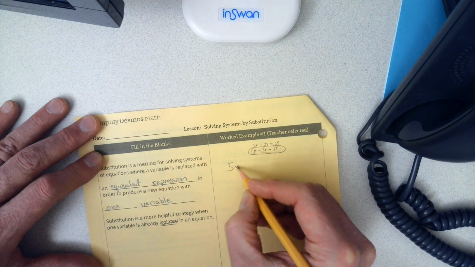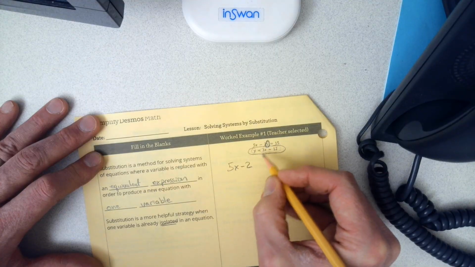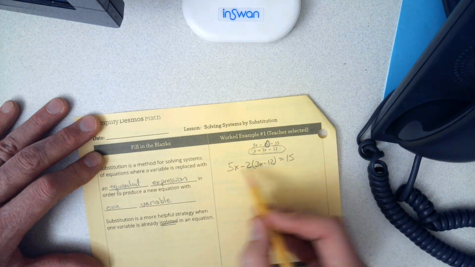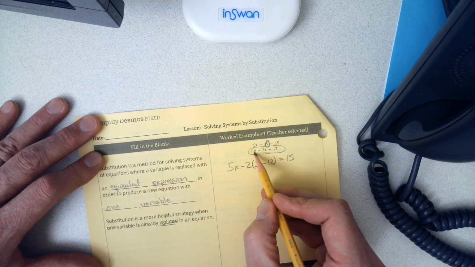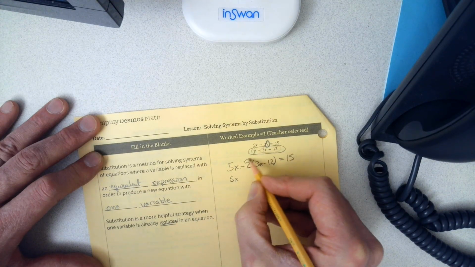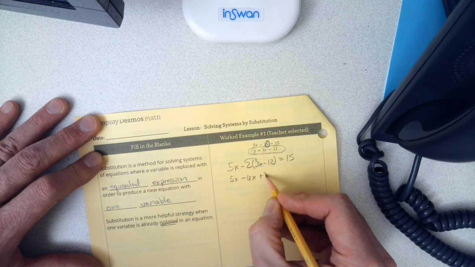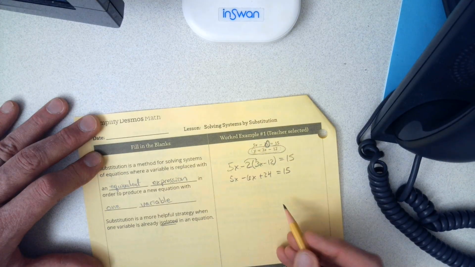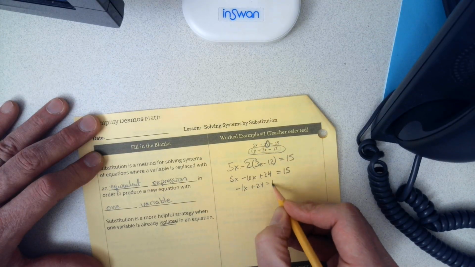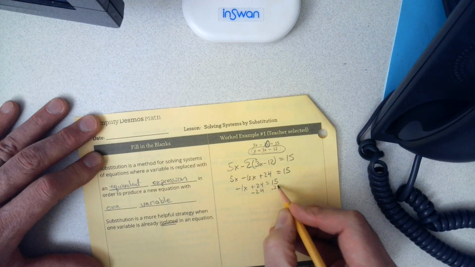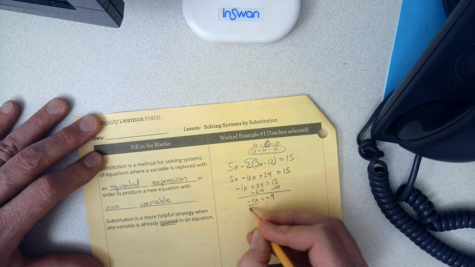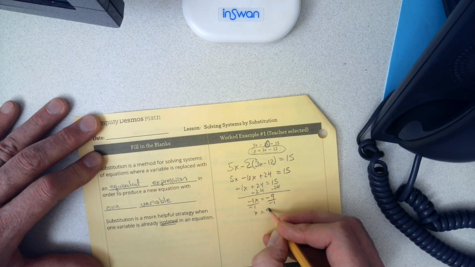So wherever we see a y, instead of y, we can write 3x minus 12. So I've rewritten the first equation, 5x minus 2y equals 15, but where I saw the y, I replaced it with the 3x minus 12. Now, my negative 2 distributes through to a minus 6x plus 24 is equal to 15. 5x minus 6x is negative 1x plus 24 is 15. Subtract the 24 from both sides. Negative 1x is equal to negative 9. Divide by negative 1, and x is 9.